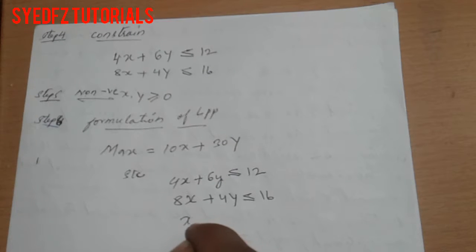Now the variables x, y are greater than or equal to 0. This is the formulation of LPP.